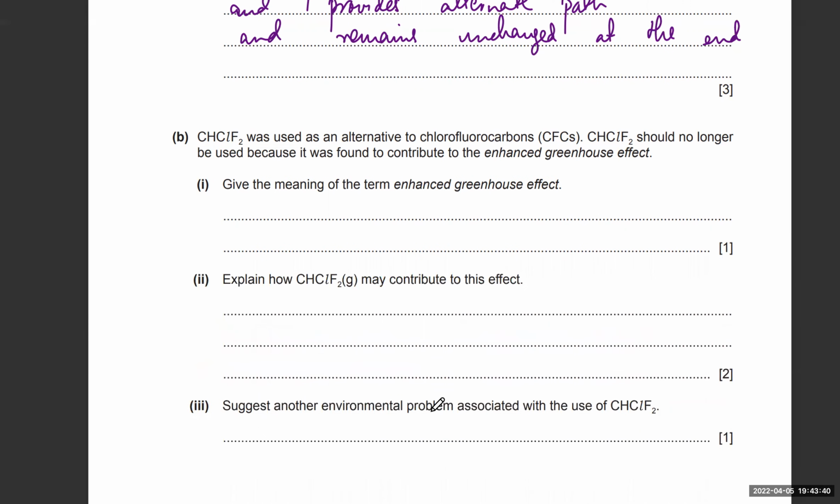CHClF2 was used as an alternative for chloro. This is about CFCs. It should no longer be used because it has been found to contribute to the enhanced greenhouse effect. So, give the meaning of the term enhanced greenhouse effect. It's global warming or rising temperatures.